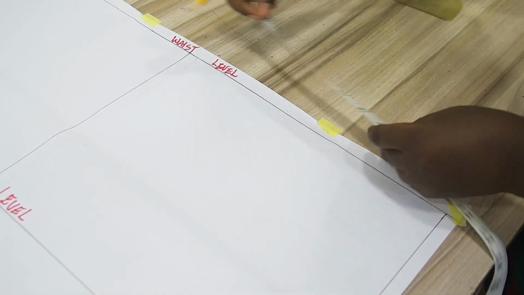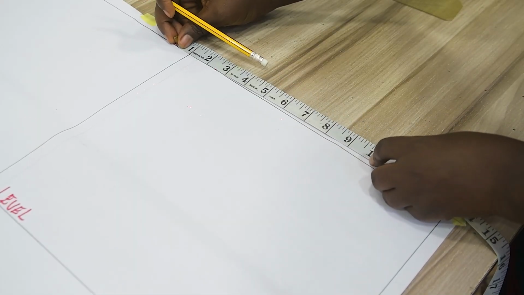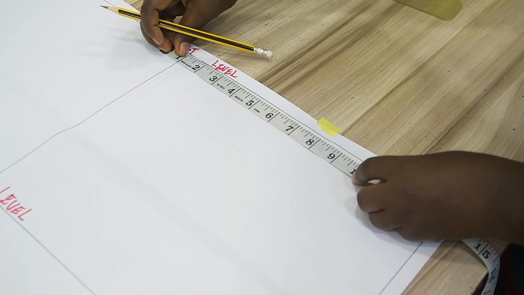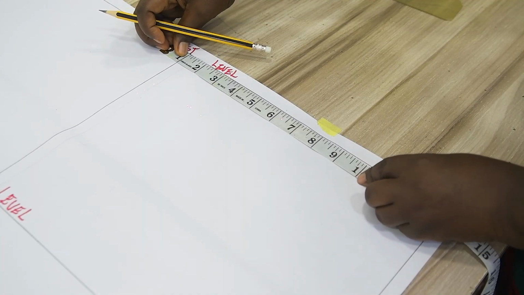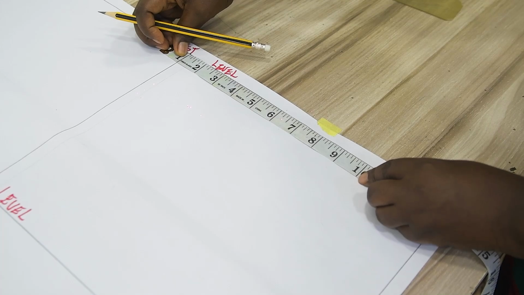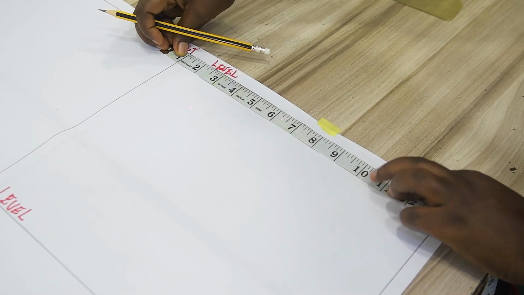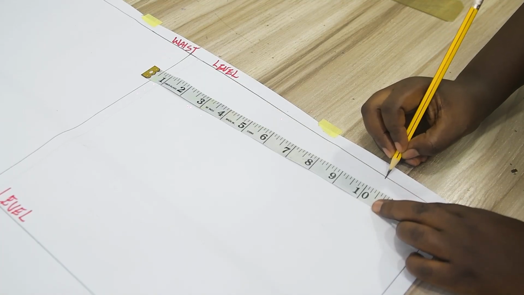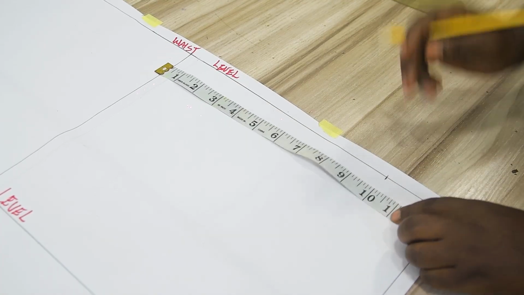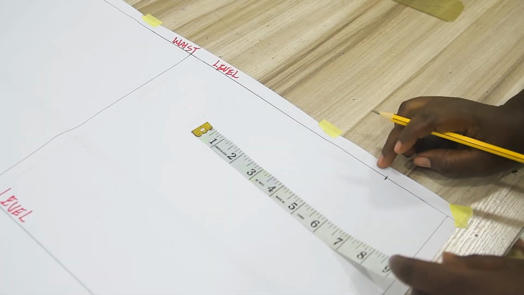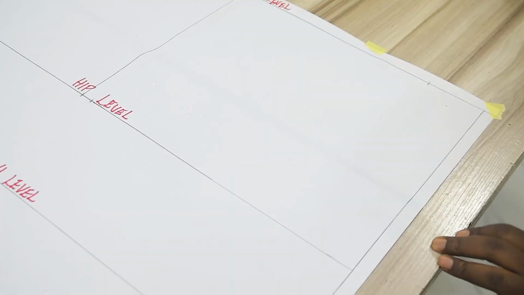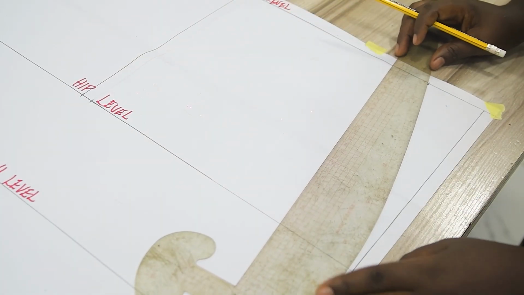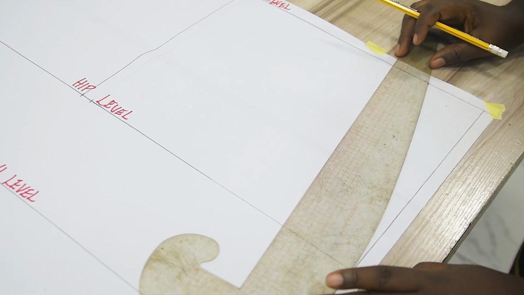So from here, I'm going to insert 1/4 of the waist circumference measurement, which is 9.75. And I'm not going to add ease to this, so I'm going to leave it like so, because this is where the trouser is sitting. It has to be firm. Now I will take my hip curve ruler, then connect the waist point downward to the hip level.